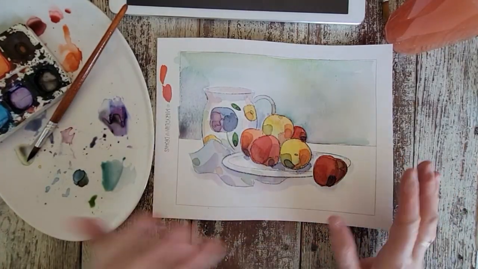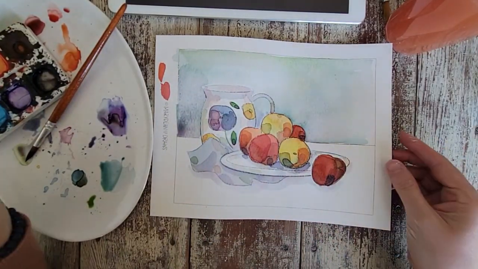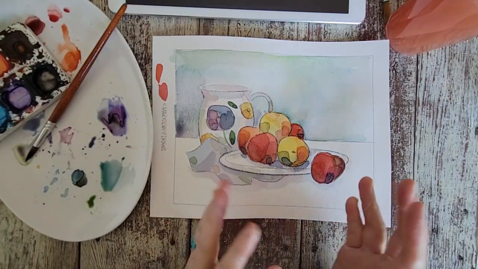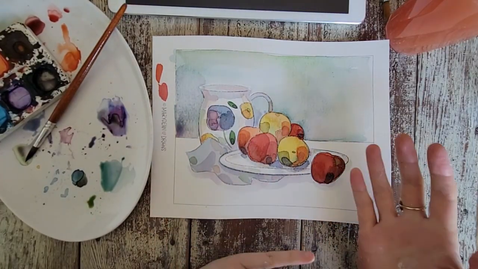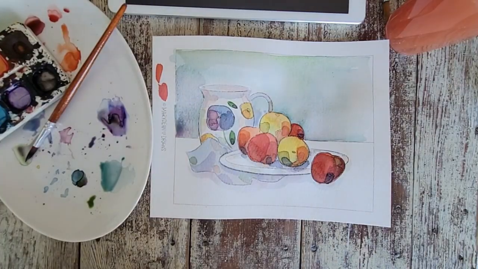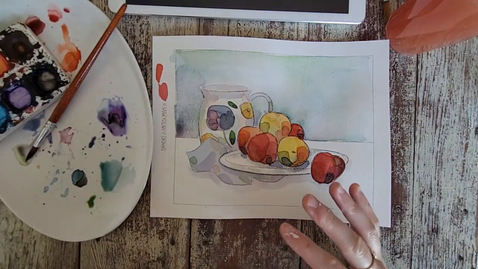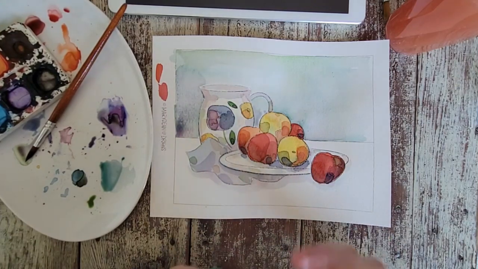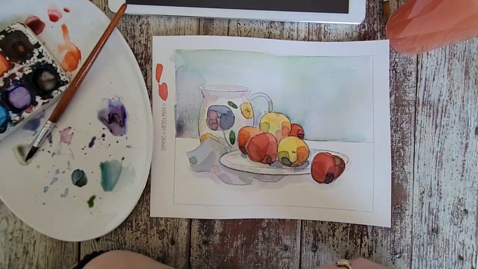Probably what I would do, if this is, well, it is my painting, but if I was working on this, I'd probably let it sit for a while and then come back to it maybe the next day, or maybe a little while once it's gotten some chances to dry, and I would look at it from a distance.